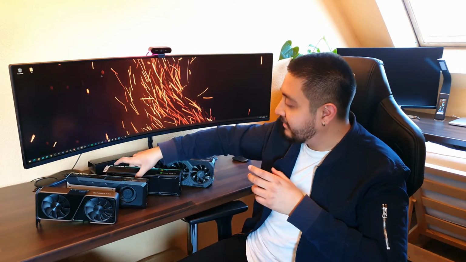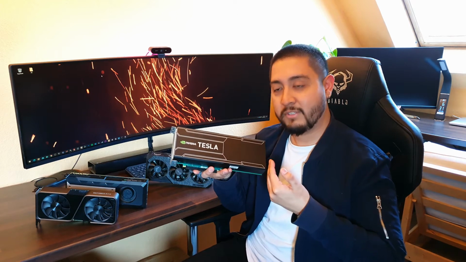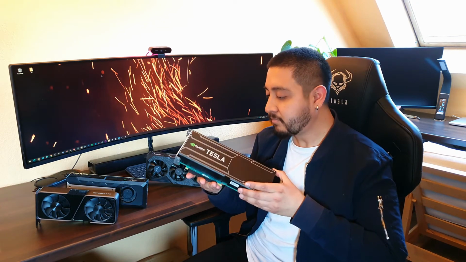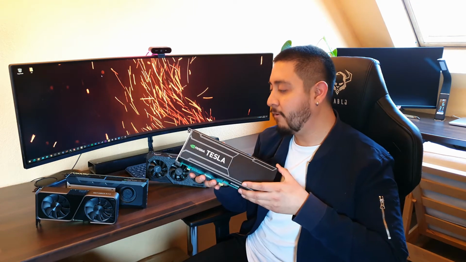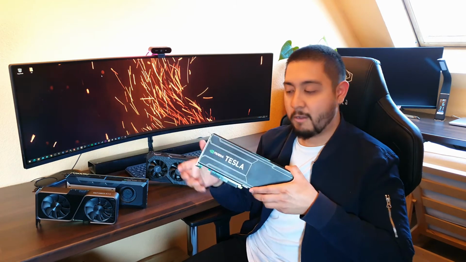So in the third place, I have something very special as well for you. This is one NVIDIA Tesla K40. This is from the Tesla series. Nowadays, they are still running the Tesla series. And this is the Tesla K40, which is as well from the Kepler generation, the same as the Quadro K6000.